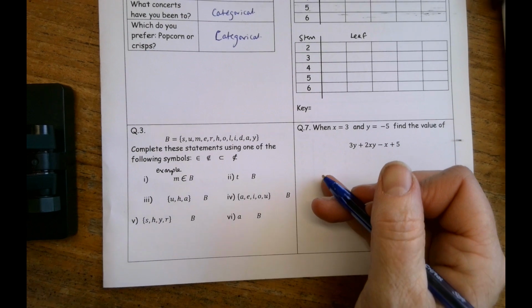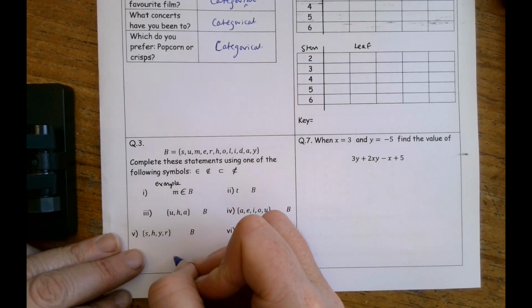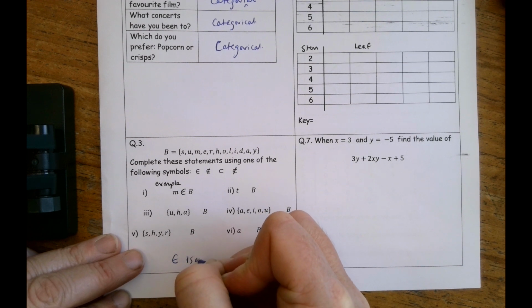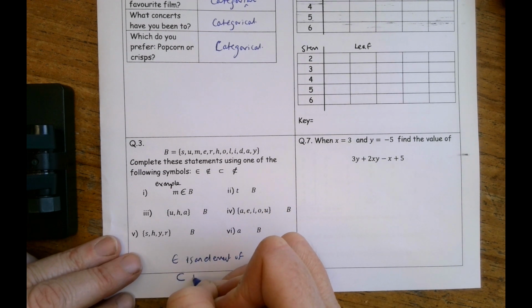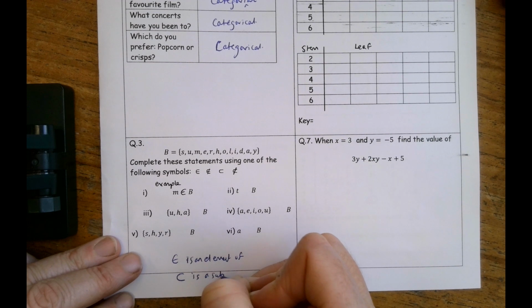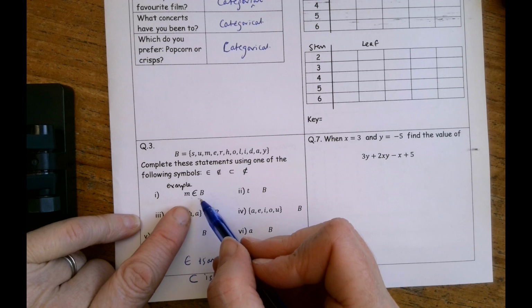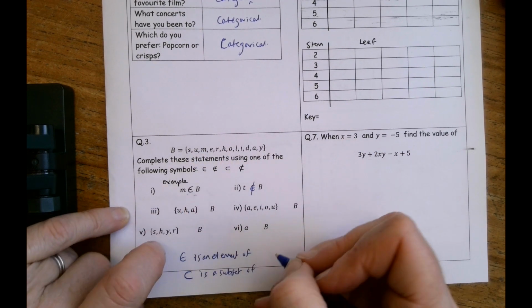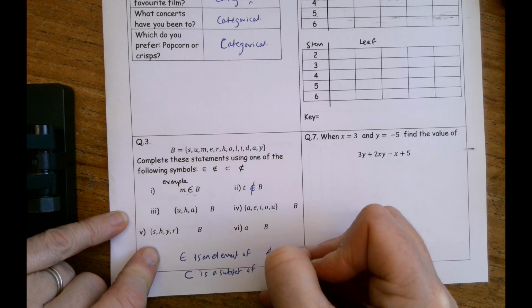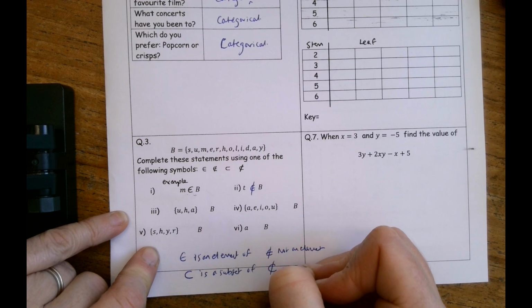Okay. This is a difficult one because of the symbols, but hopefully you had your symbol booklet. So this means is an element of, so is in the set, and this means is a subset of, so is a smaller set formed out of the bigger set. So M is an element of B, T is not an element. Okay, so not an element and not a subset.